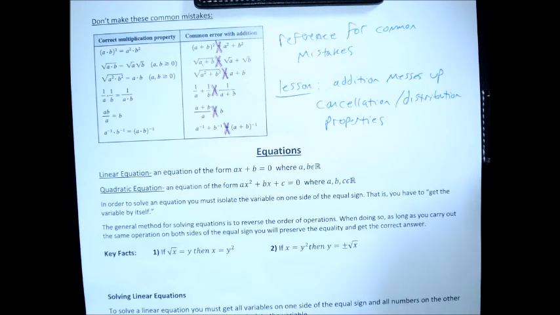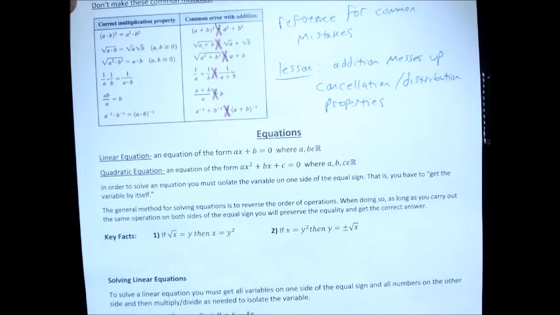Did anyone want any clarification on any of those? Okay. Let's talk about equations then.